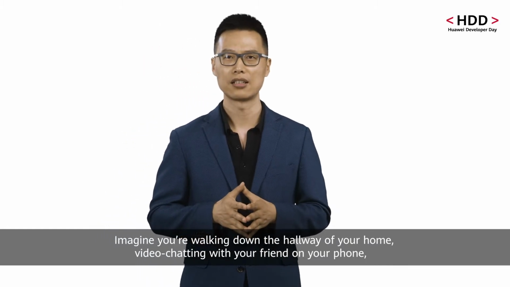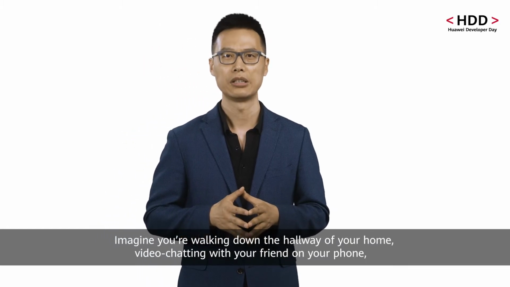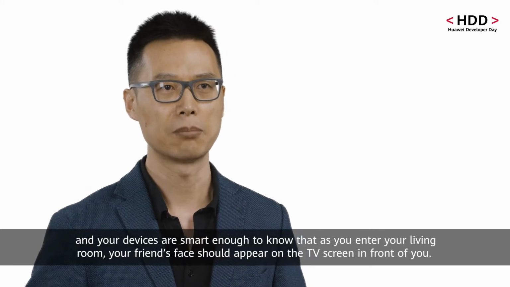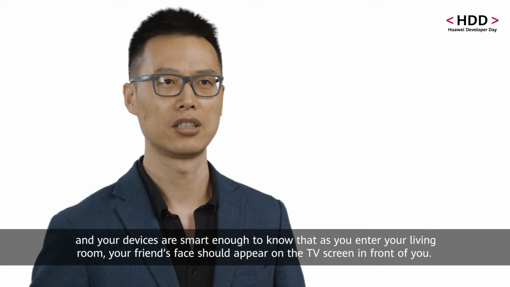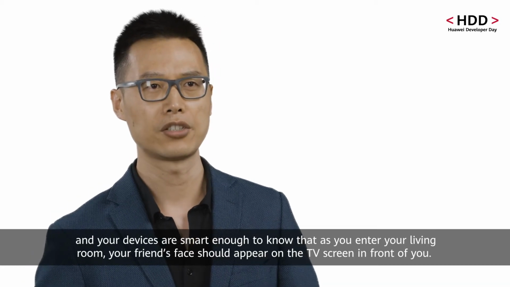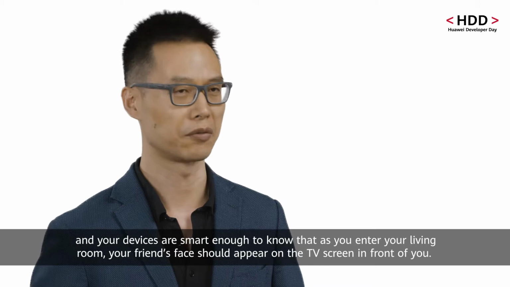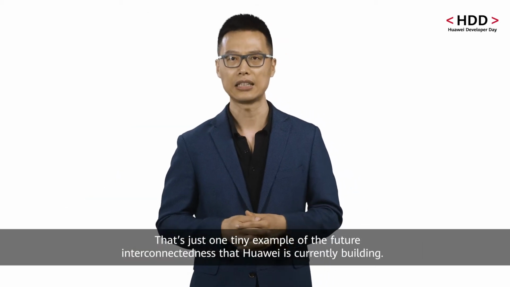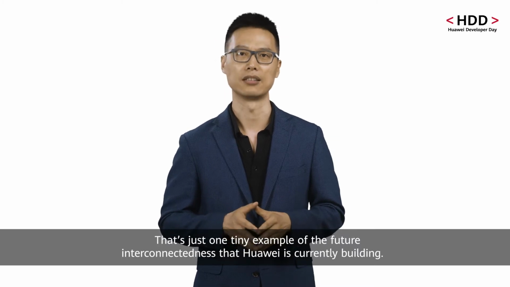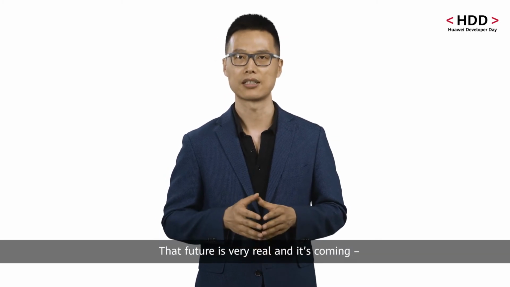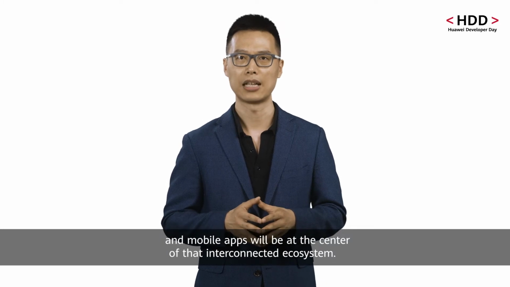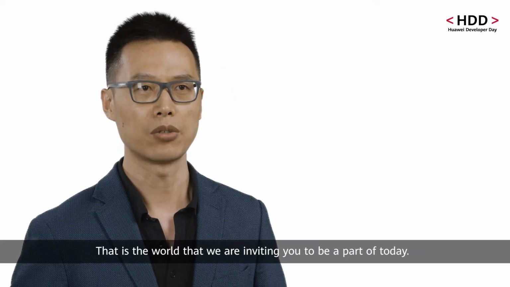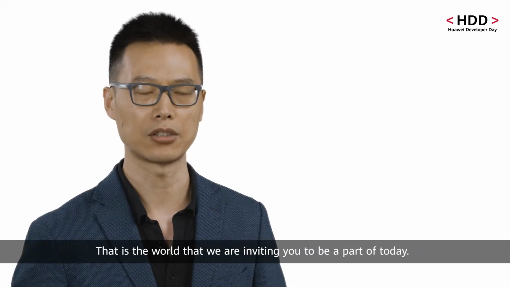Imagine you are walking down the hallway of your home, video chatting with your friends on your phone, and your devices are smart enough to know that as you enter your living room, your friend's face should appear on the TV screen in front of you. That's just one tiny example of the interconnected future that Huawei is currently building. The future is very real and is coming, and mobile apps will be at the center of the interconnected ecosystem. That is a world that we are inviting you to be a part of today.